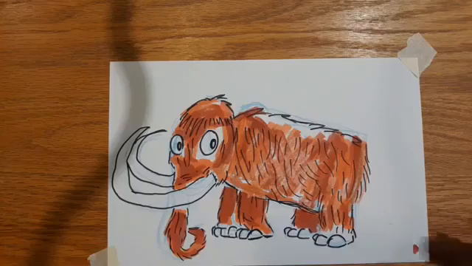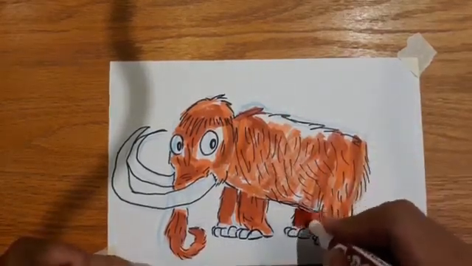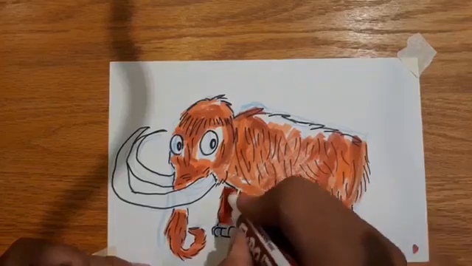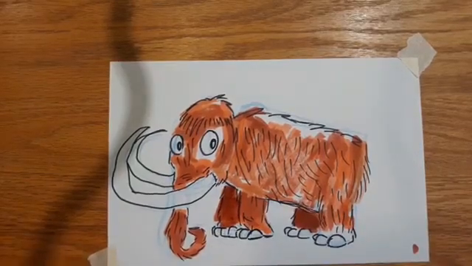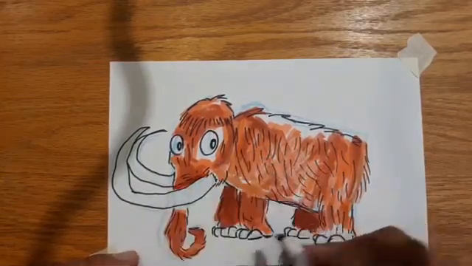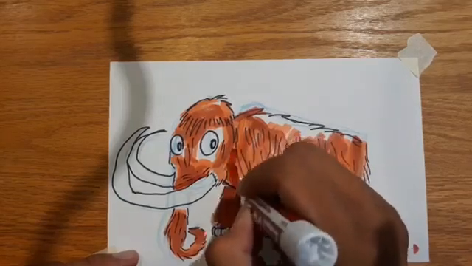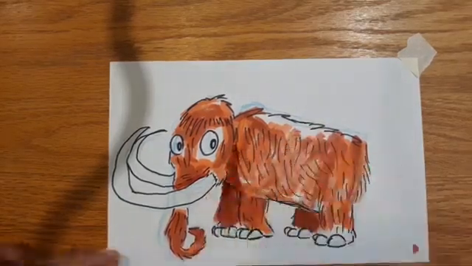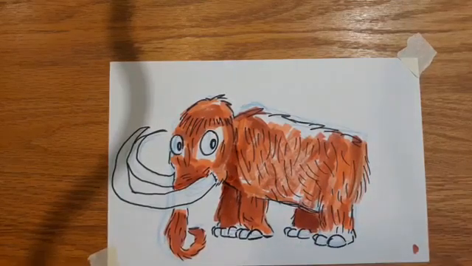So now we would take again, so it's good, the contrast. We'll take this darker brown and really just get it in there. So that is showing that it's in shadow, that it's behind. You can even kind of come up this way on the animal. Yeah, I'm really happy with that.